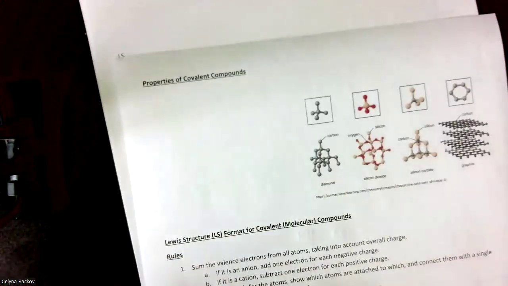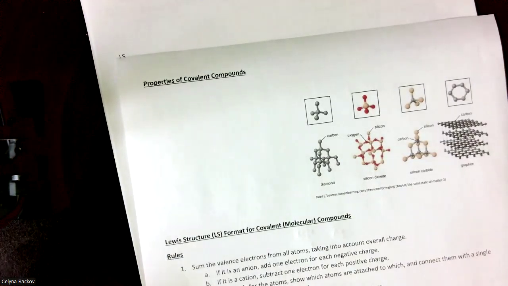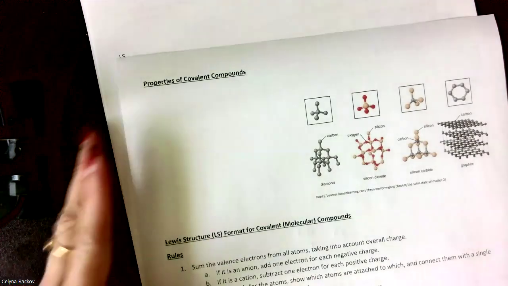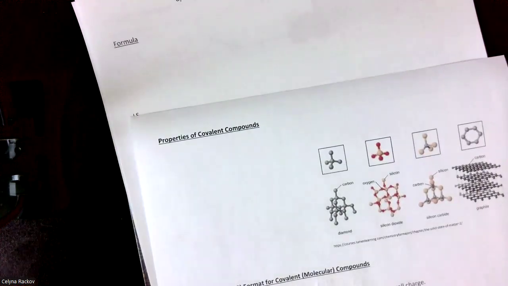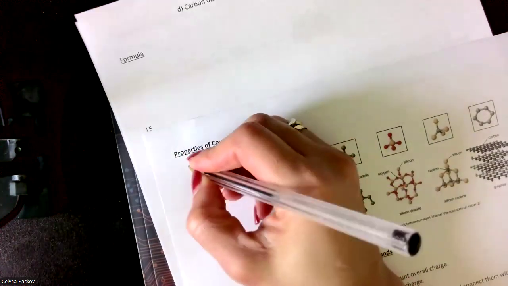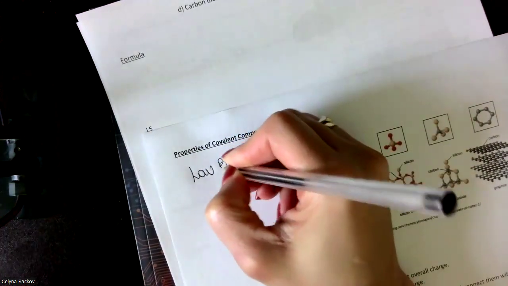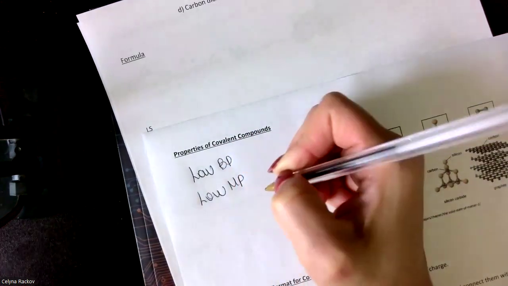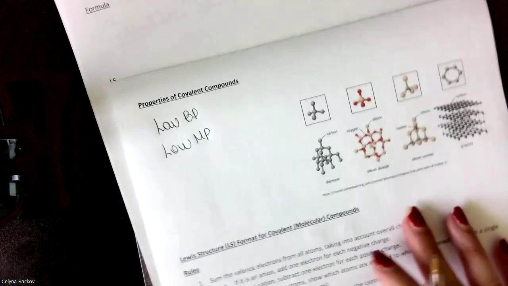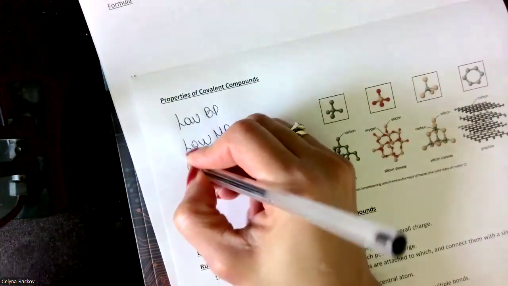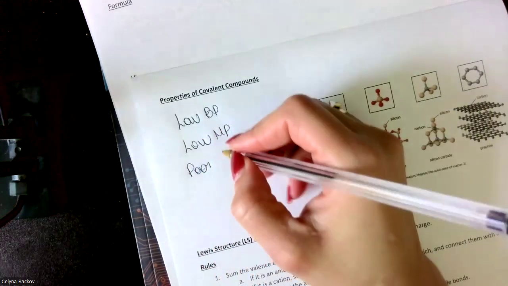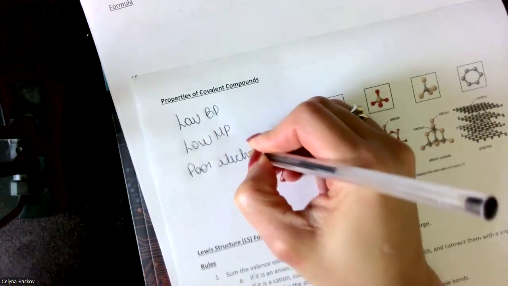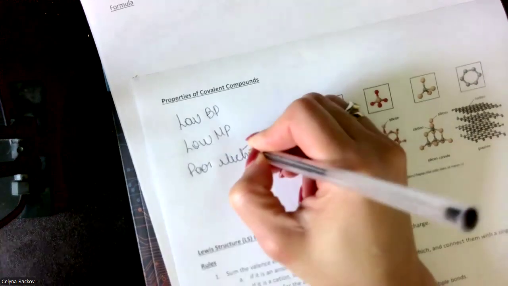Right. Now, properties of covalent bond compounds. So you saw that in ionic bonds, you have a high melting point and a high boiling point, right? And covalent is the opposite. Covalent, you have low boiling point and low melting point. Covalent compounds, they are the opposite. They have a poor electrical conductivity.